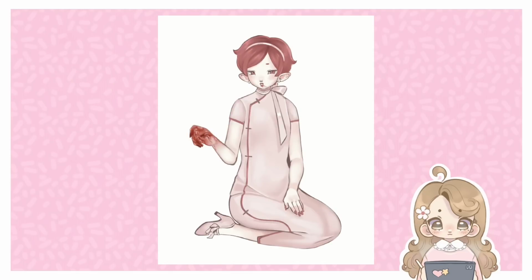I love the rendering of the blood. It looks so delicious. Whoa! Also, I really like the color palette that I did. I like the red with this very pale pink. I don't know, I just think it looks nice.